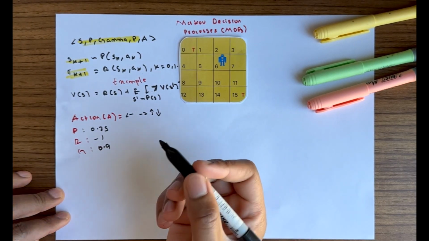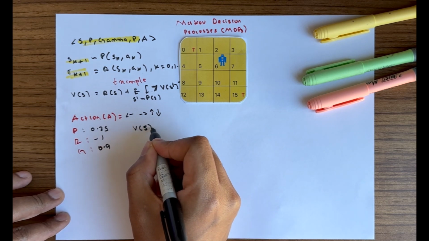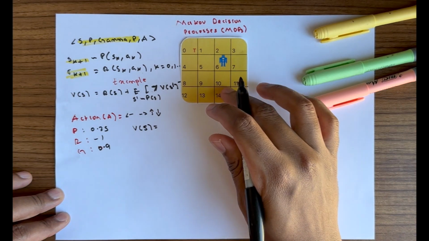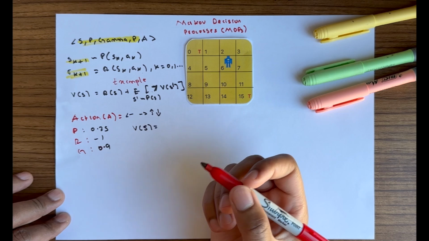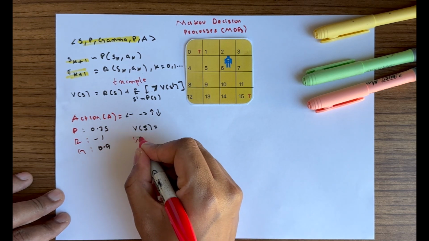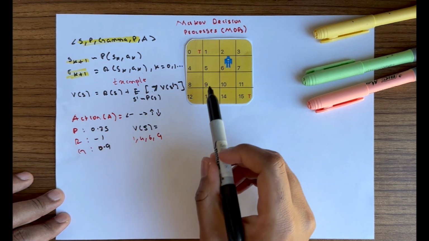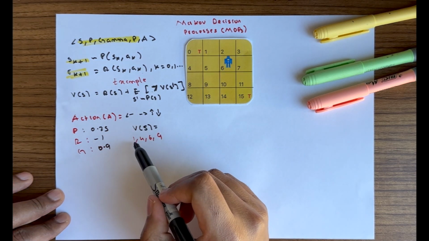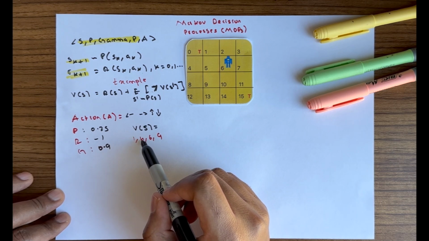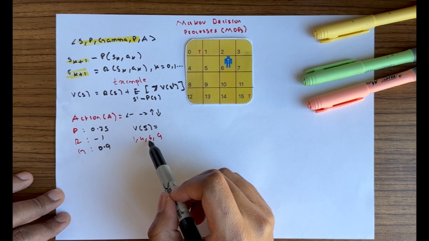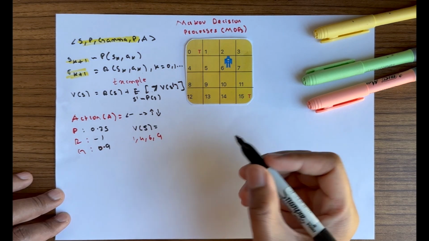Let's actually compute the value of state 5 using the Bellman equation. Well, from state 5, what are the states that I can go to? I can go to state 1, 4, 6, and 9. Right? When I go from 5 and I go up, I'll end up in state 1, going left, state 4, going down, state 9, and going right, state 6.